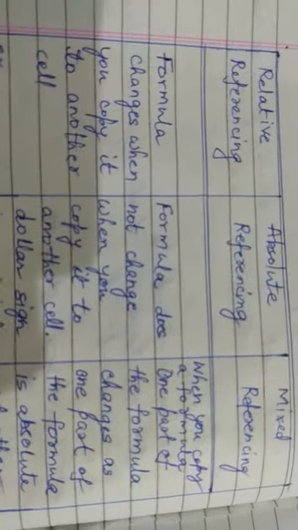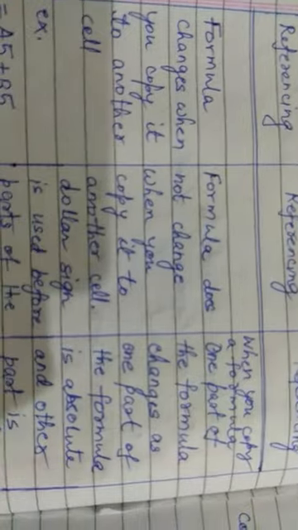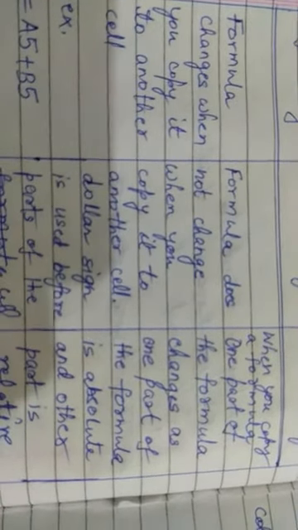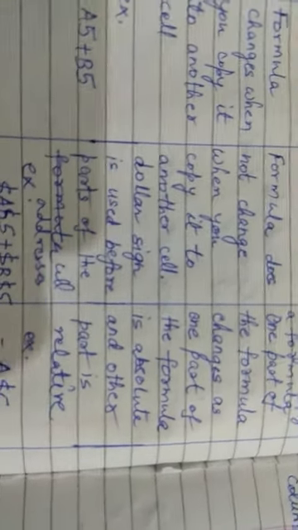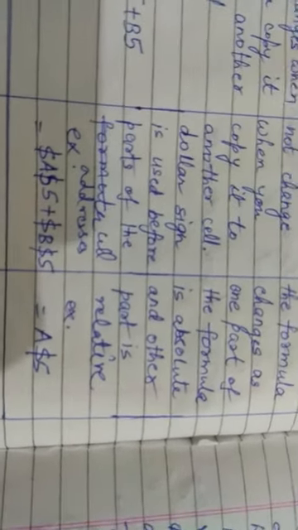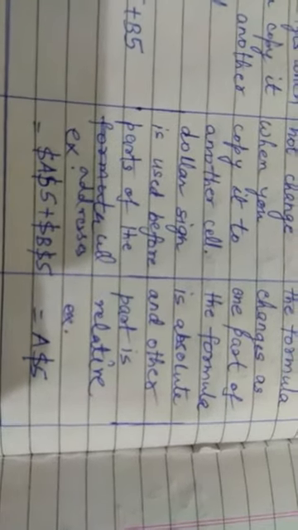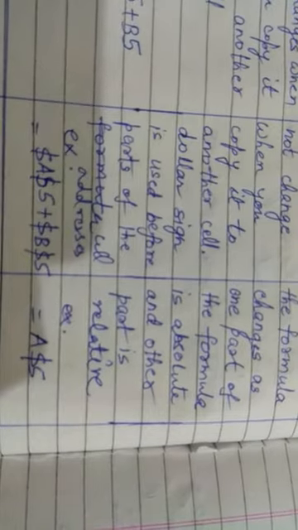Differences among those: in relative cell referencing, formulas change when you copy them to another cell. Example, A5+B5. In absolute cell referencing, the formula does not change when you copy it to another cell. A dollar sign is used before parts of the cell addresses. For example, $A$5+$B$5.